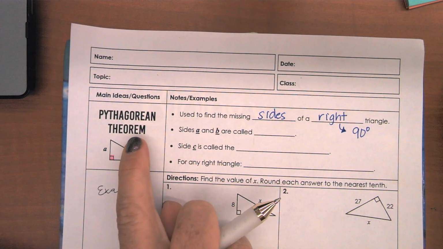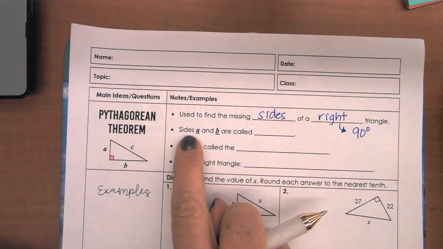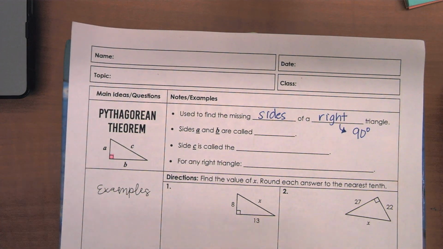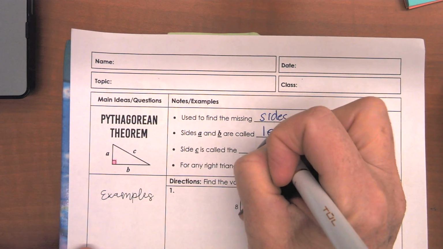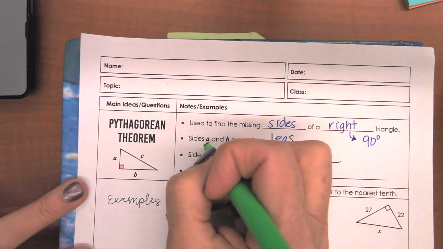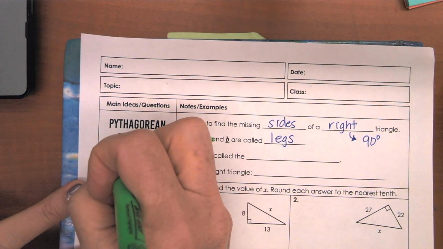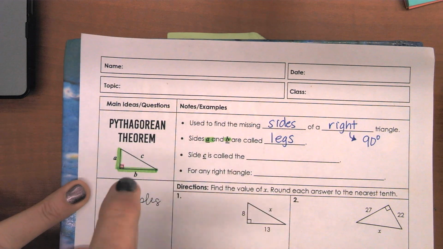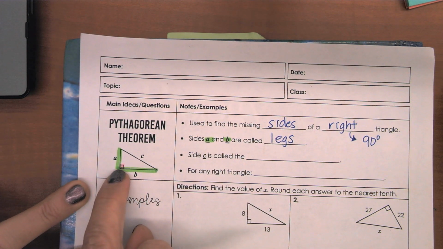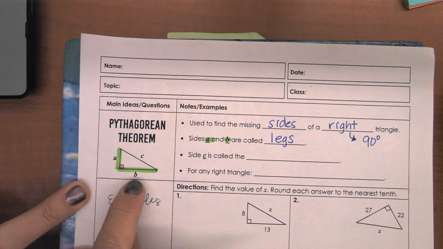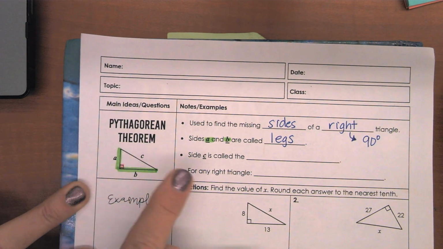Now, in a right triangle, the sides are called A and B, and they are called legs. They are the legs of the triangle. A is a leg, and B is a leg. The legs are the two sides that come from that right angle. So notice our right angle is here. So there is a leg, and there's a leg. And you know what? If I accidentally said this was A and this was B, totally okay.